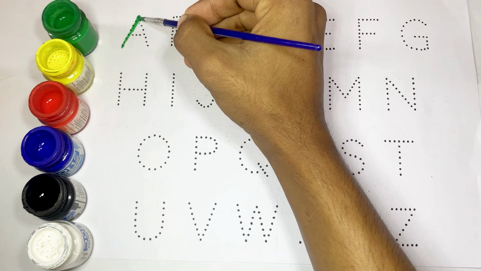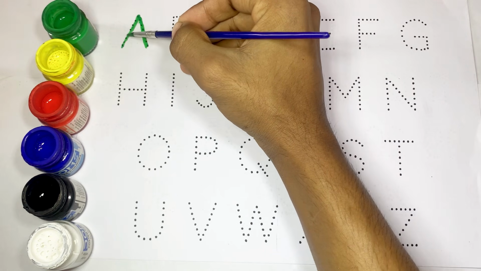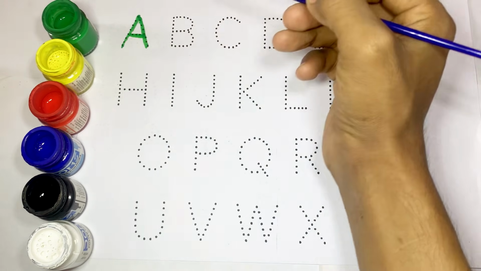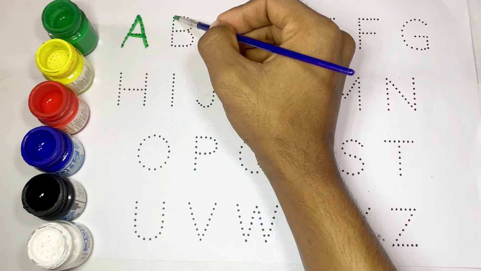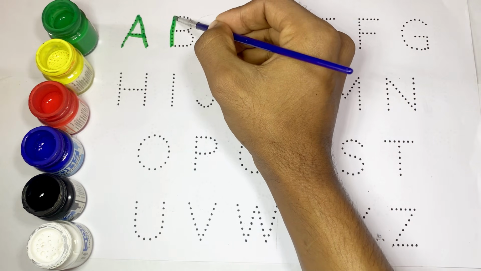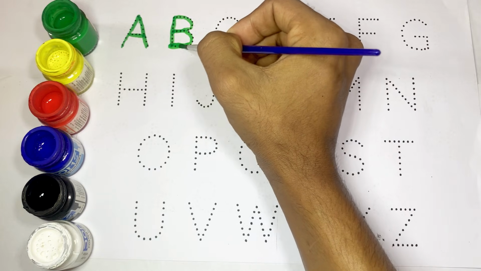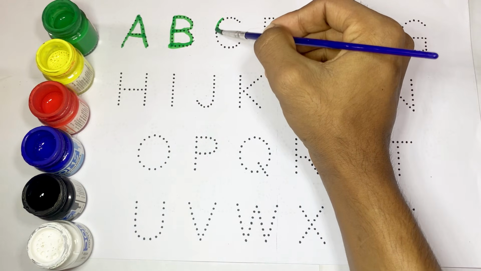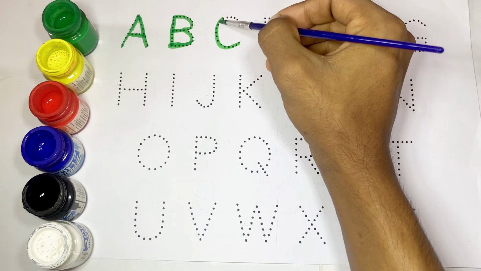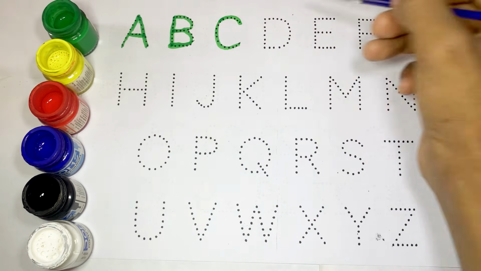Kids, first we draw A. A for apple, A for airplane, and use green color. B. B for ball, B for bat. C. C for cat, C for car.